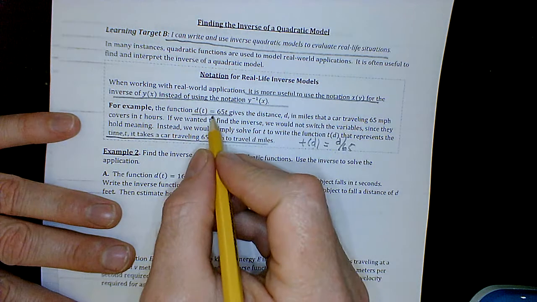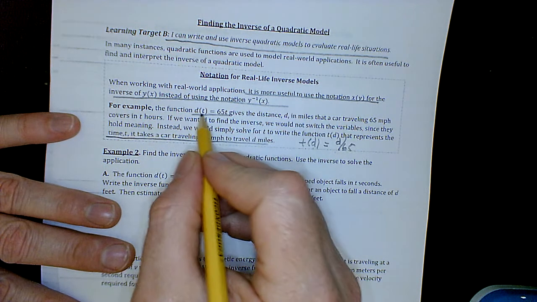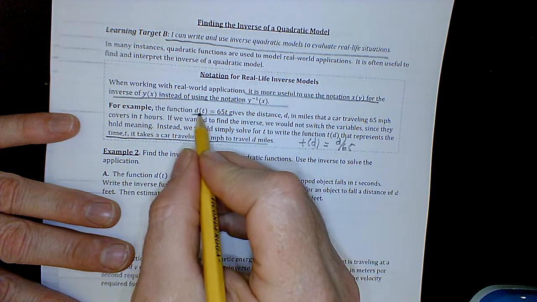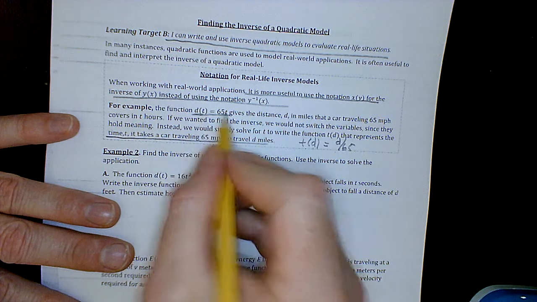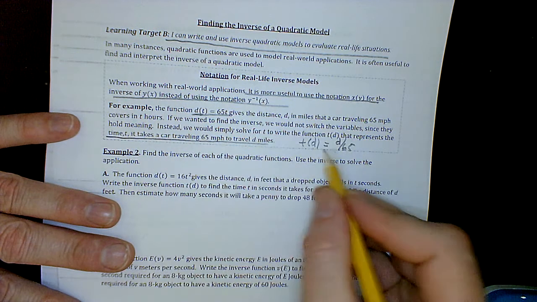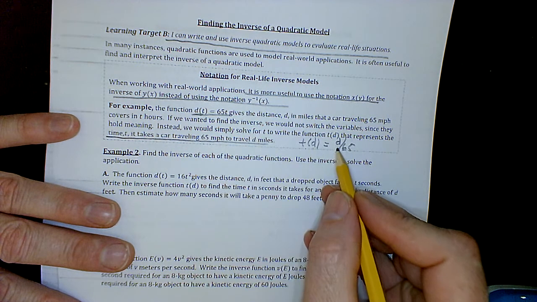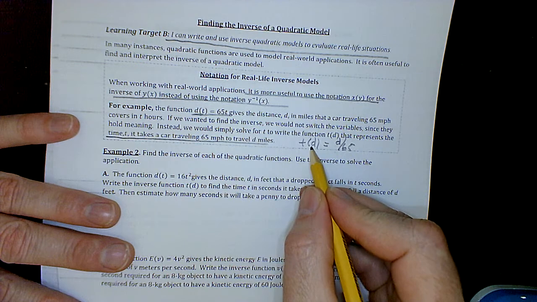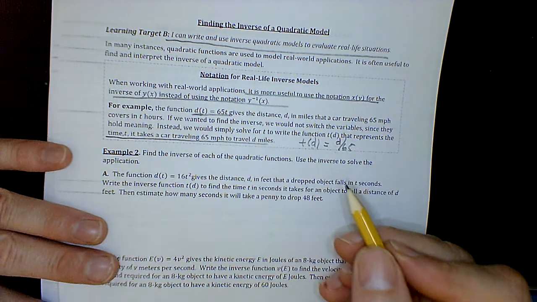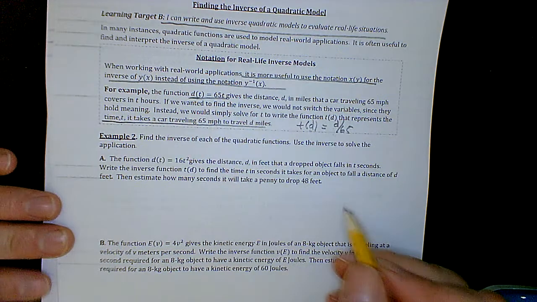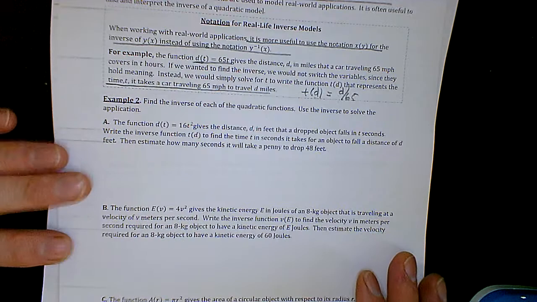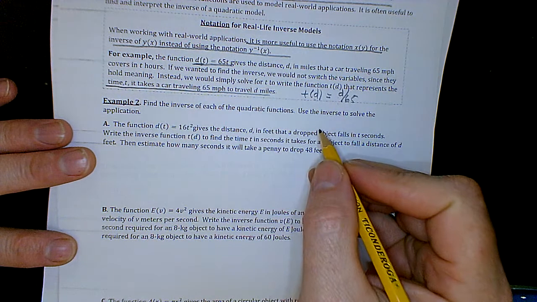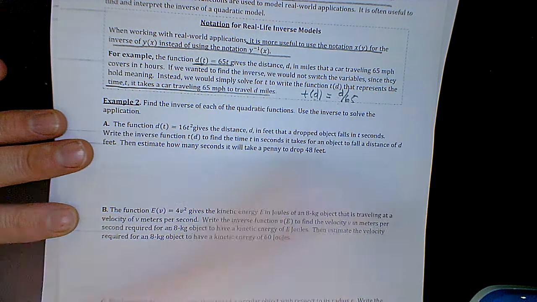And again, for example, if this was my output, my input is time, my output is distance. I cannot switch those because at the end, and I've already gone through and solved this, my input is going to be distance and my output is going to be time. And although it sounds a little bit complicated, I think you'll understand it when we get down here. So let's do a couple of these, and I'll leave one for you. It says find the inverse of each quadratic function and use the inverse to solve for the application.